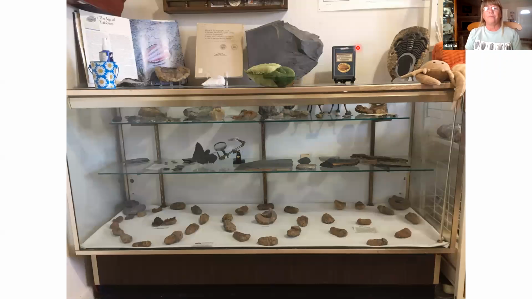This is an example of my trilobite display case. There are 100 trilobites in there.